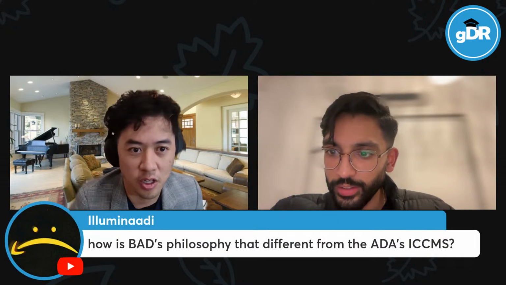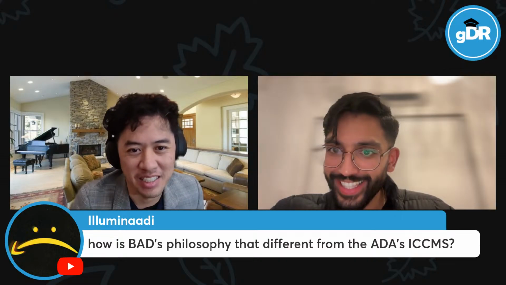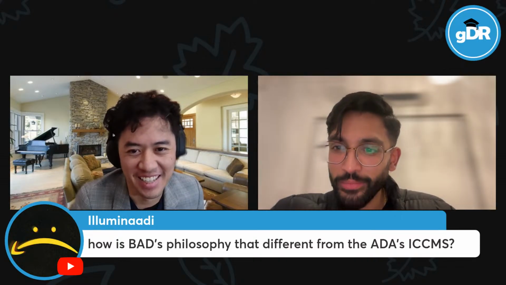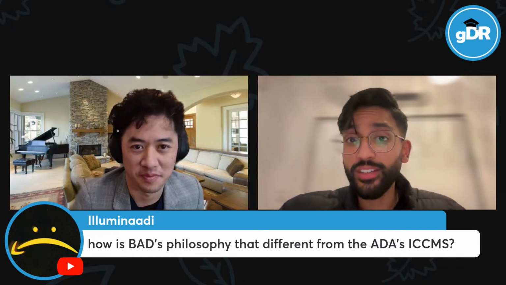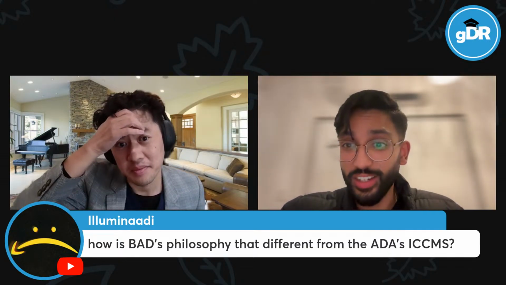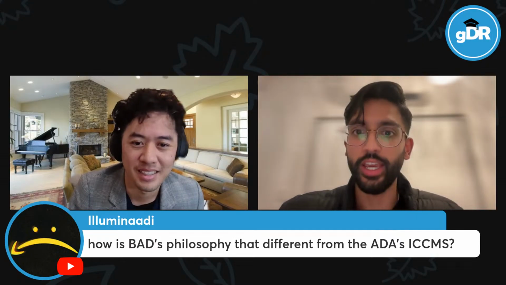So the first one from Illuminati. How is BAD's philosophy that different from the ADA's ICCMS? Well, honestly, it's not really different. I mean, the ICCMS is just a classification system for caries, right?